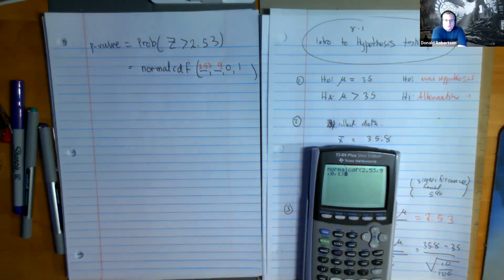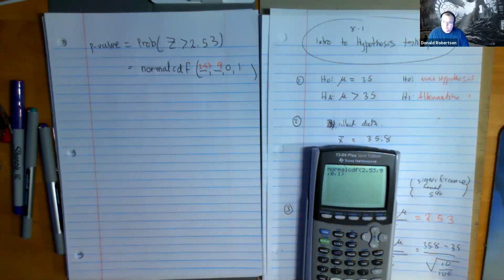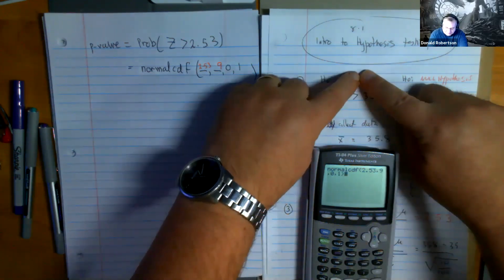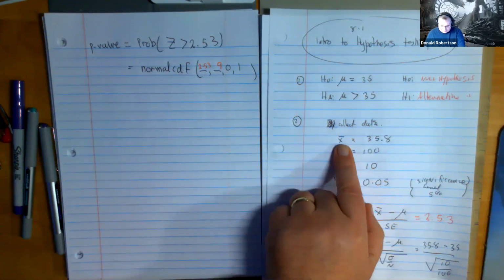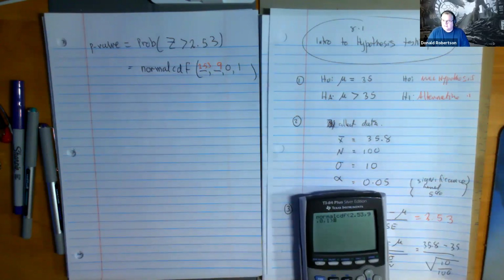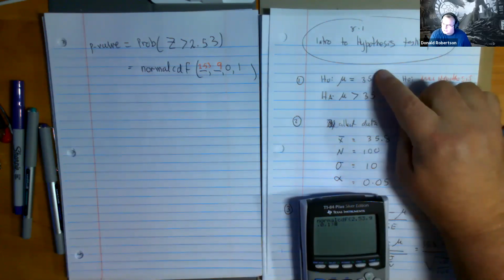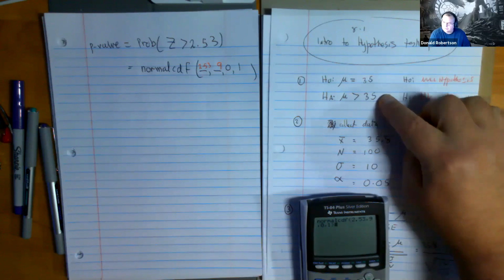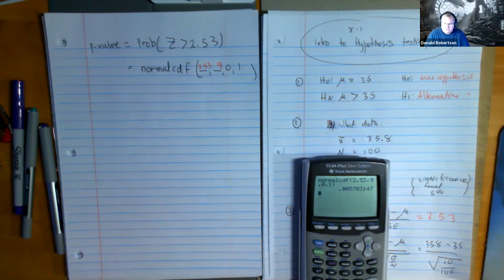Now, what we're hoping for this value to be is really small. Because the way a hypothesis test works is that we're assuming the null is true, and then we're trying to find out what's the chance that we get an average of 35.8 if this was true. If that's tiny, then that's telling us that it probably isn't true. That's probably not right, and therefore the opposite, the alternate, is right. So here we go, and the number I got here is 0.0057.